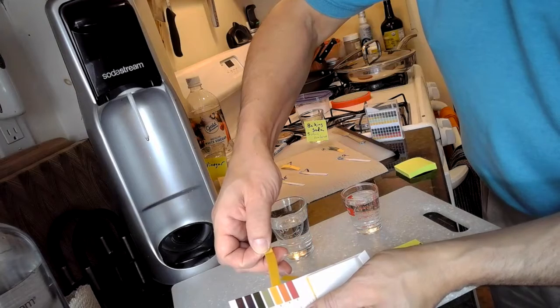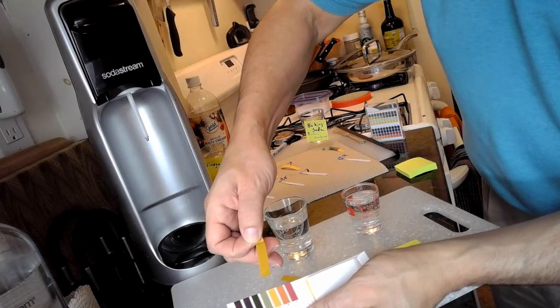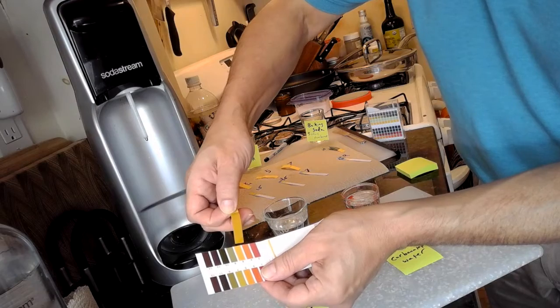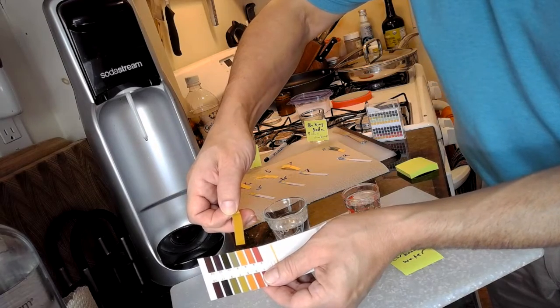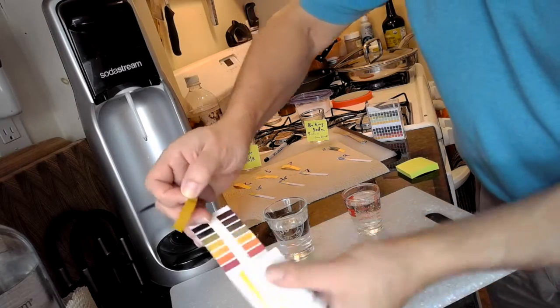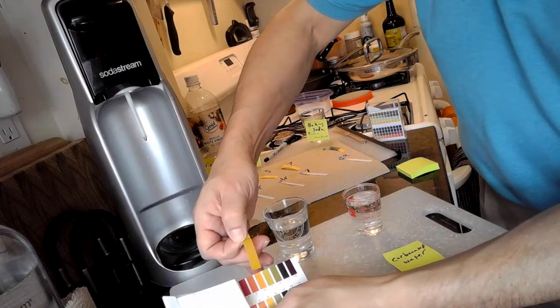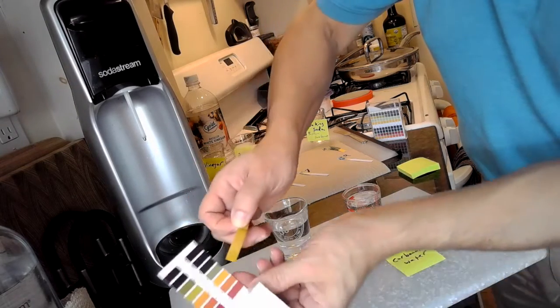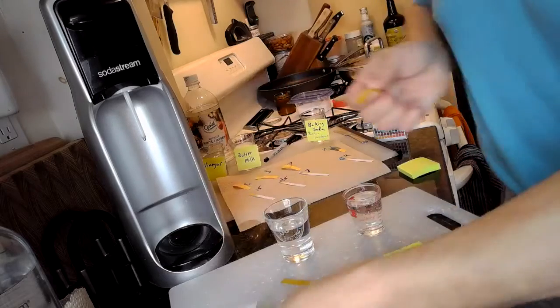Now it's no longer that color. It's probably closer to 6, or maybe even that one is 5. So it looks to me like it's somewhere between 5 and 6.